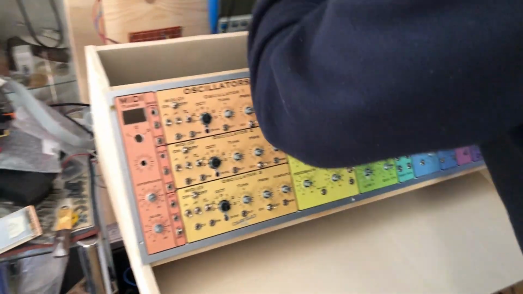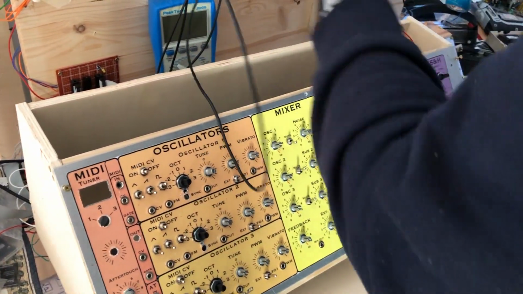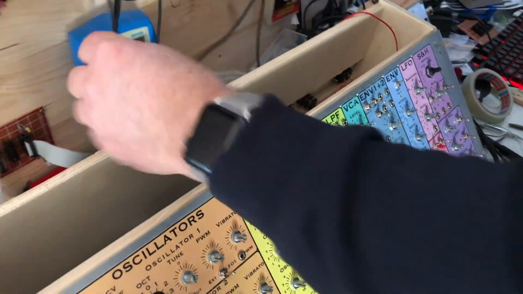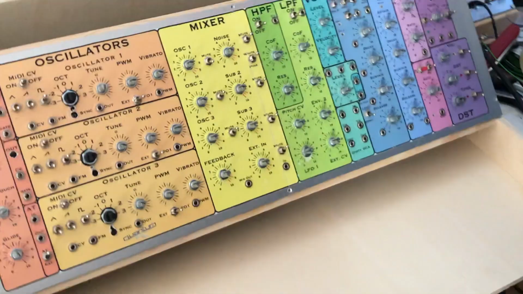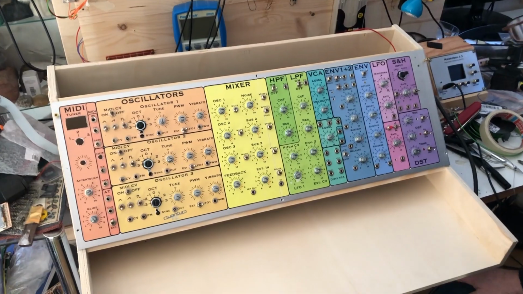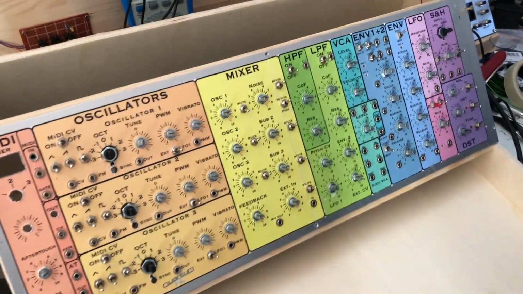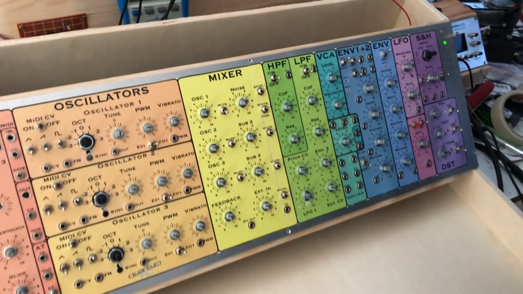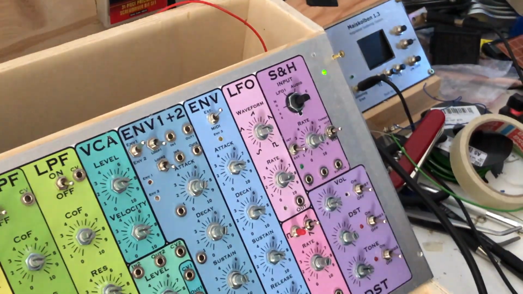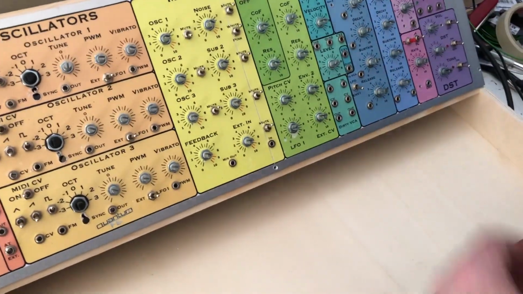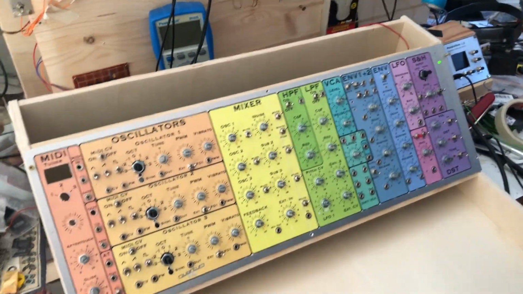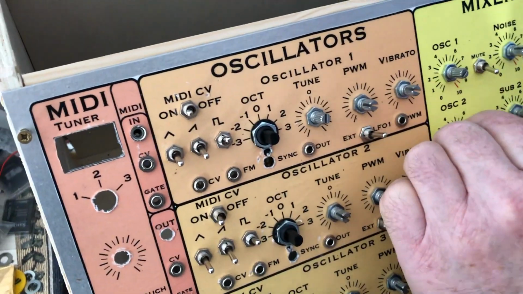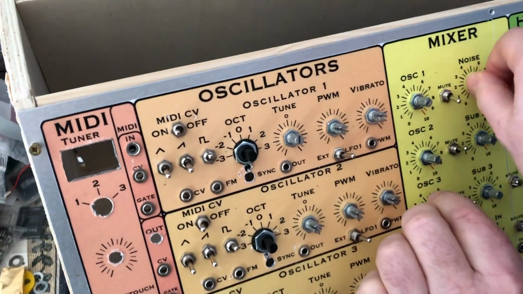Okay, ready for first power up? Okay. What do you expect? A big bang? I expect an explosion and smoke. I hope not. Go for it. Oh, there's a light on. There's an LED. That's a power LED. I hear nothing. Why not? Turn on the other.